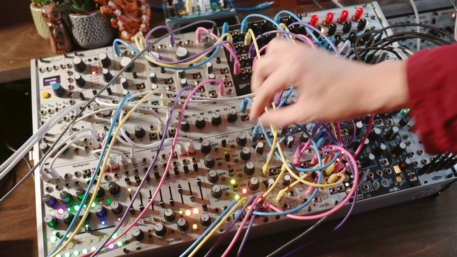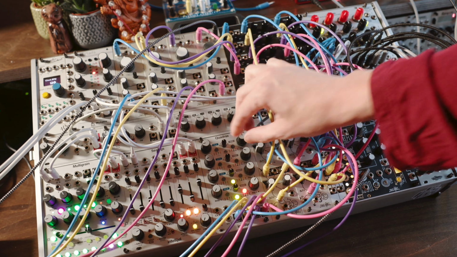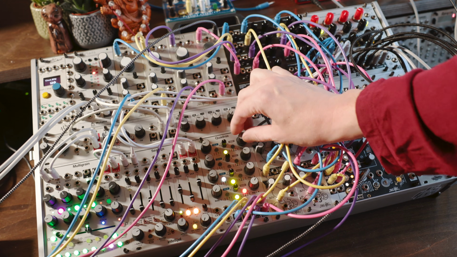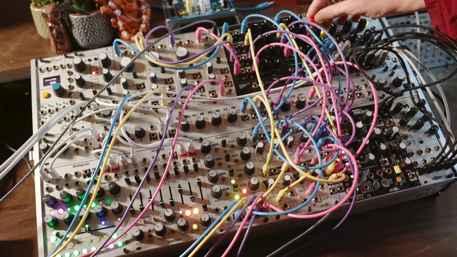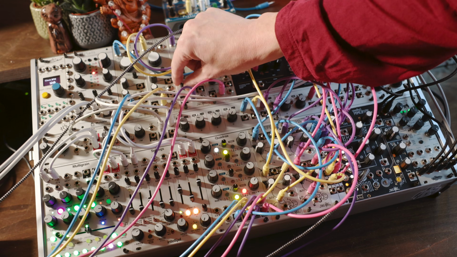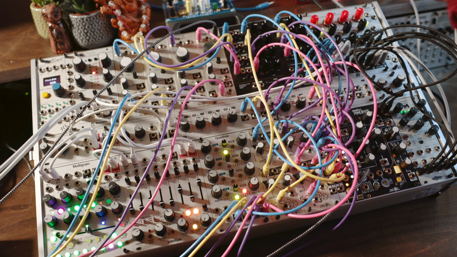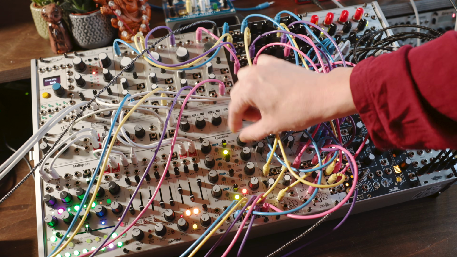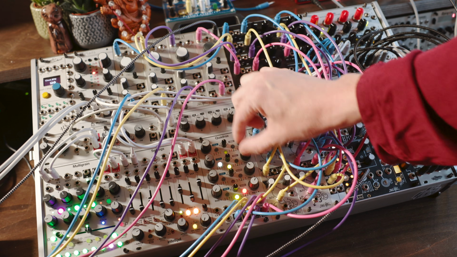Let's add the bass. When I change the parameters, the sound and the feel changes drastically with it as well.